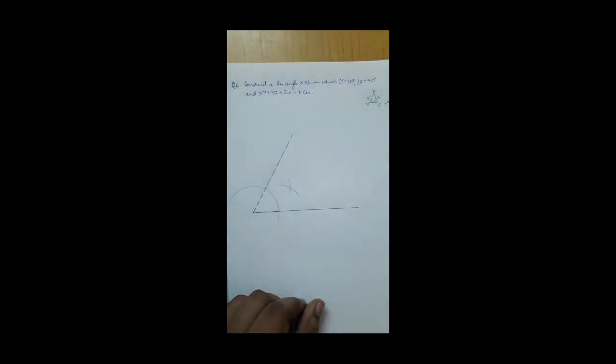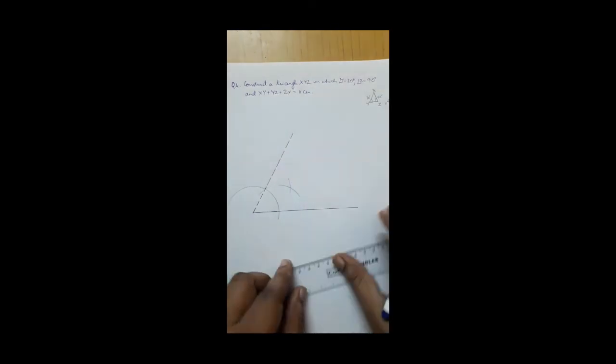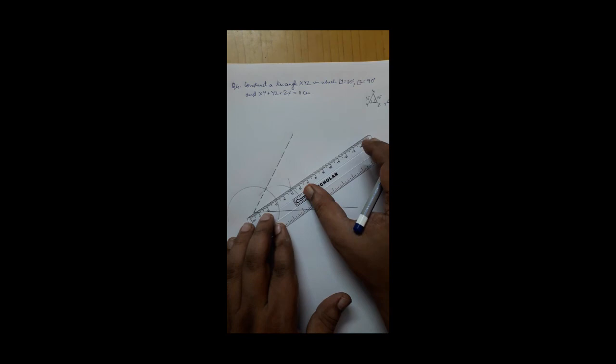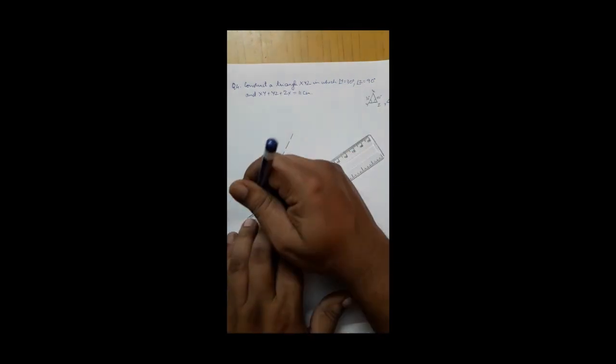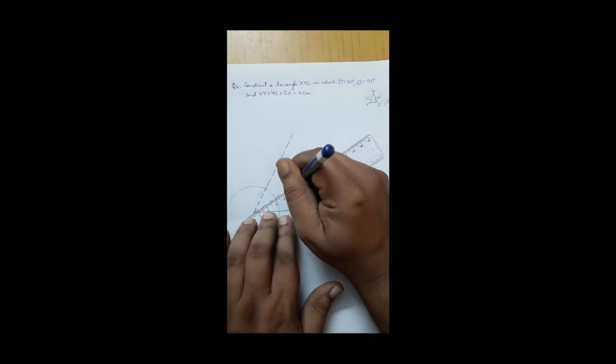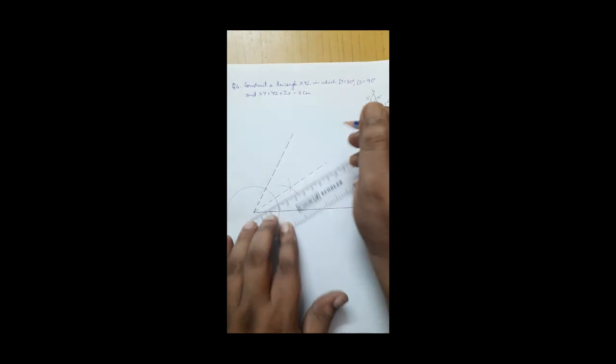That's how we get 30 degrees, where these two arcs intersect. So I'll mark the point where the two arcs intersect and draw another dotted line over here. So that is 30 degrees.